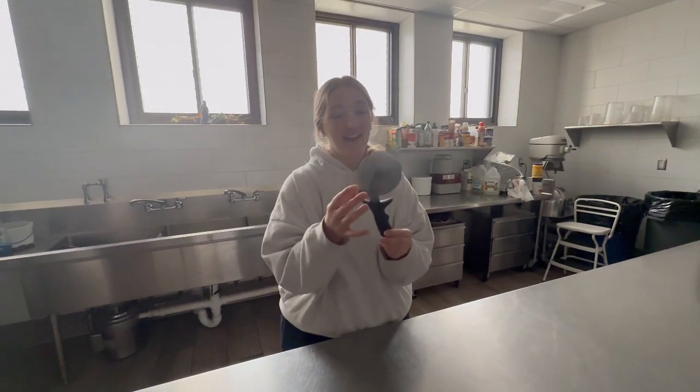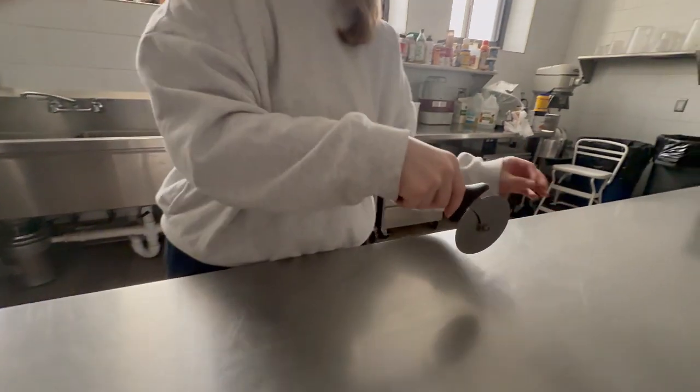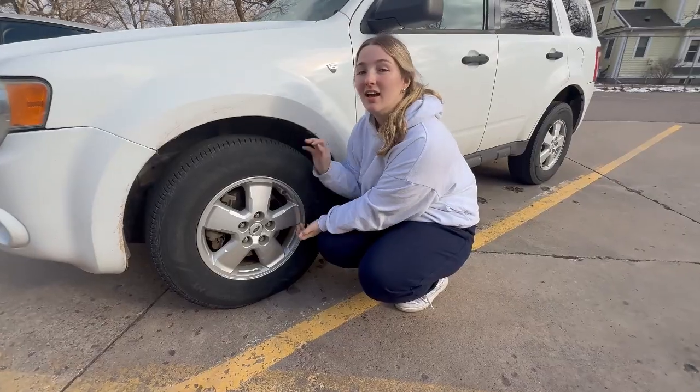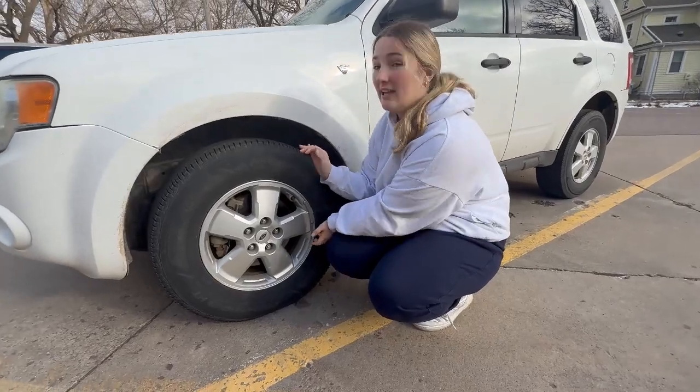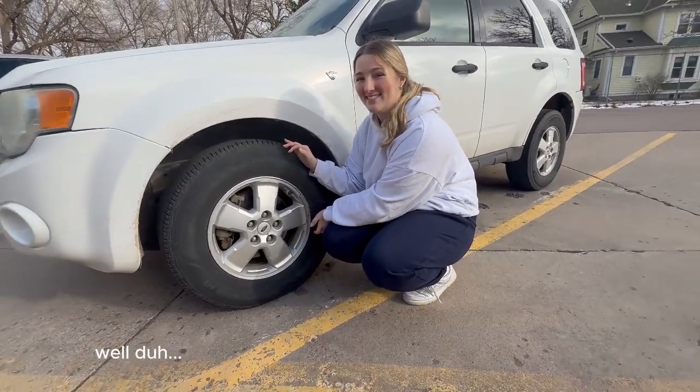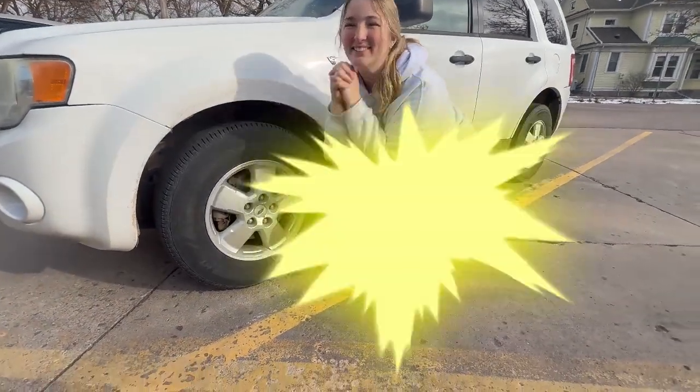This is a pizza cutter, and it has a wheel and axle to help provide the thing to move. Another larger example of a wheel and axle is a wheel. It provides easy movement for a car.